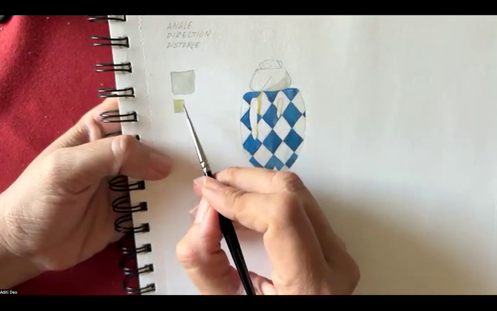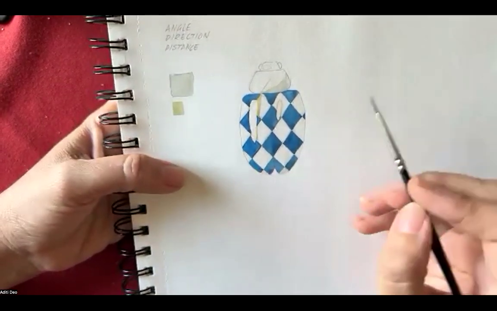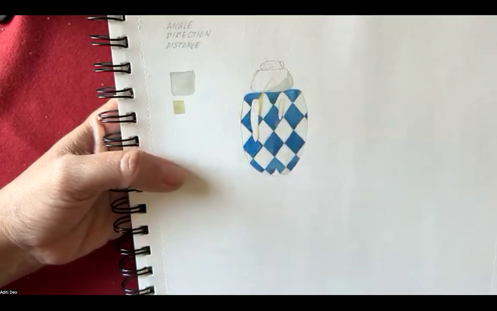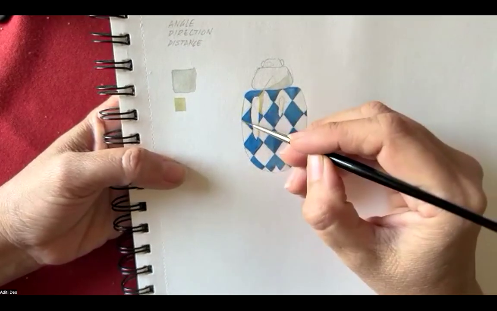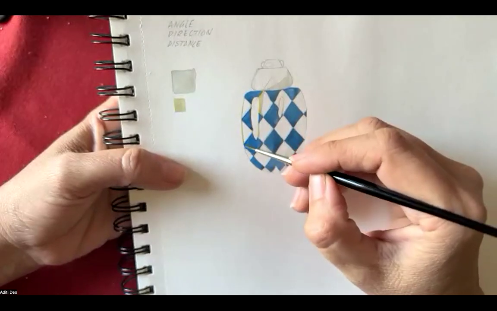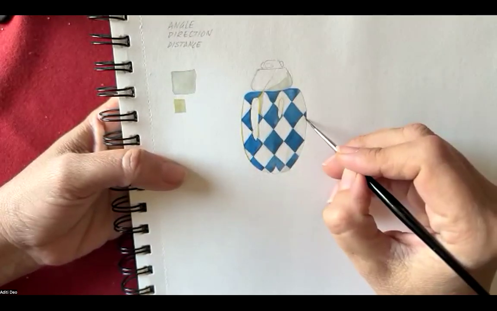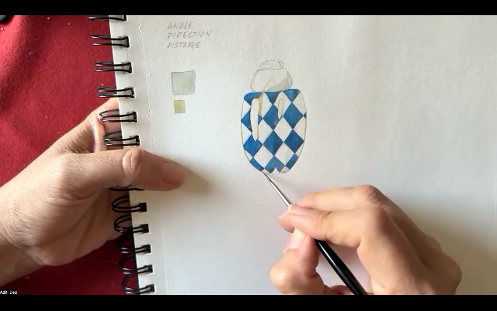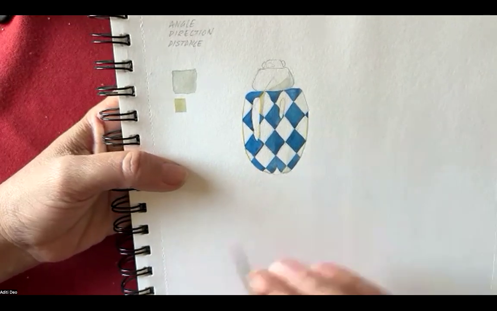So this is yellow ochre mixed to this gray, and the same color can be used on certain white parts, like just the edges. Very carefully.